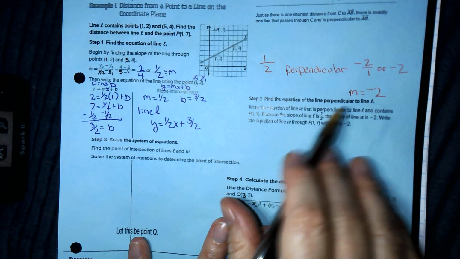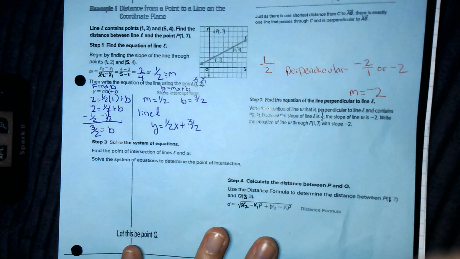All right, find the equation. So we found our slope. Now that means we have to find the b.